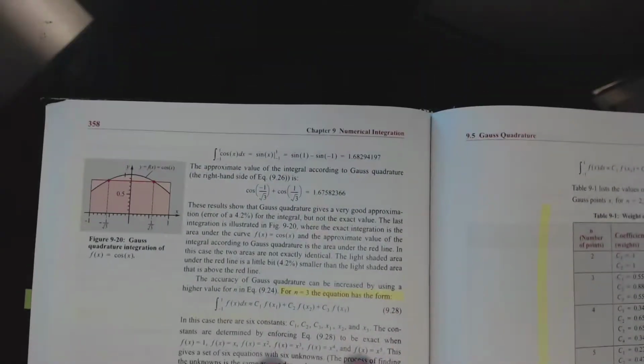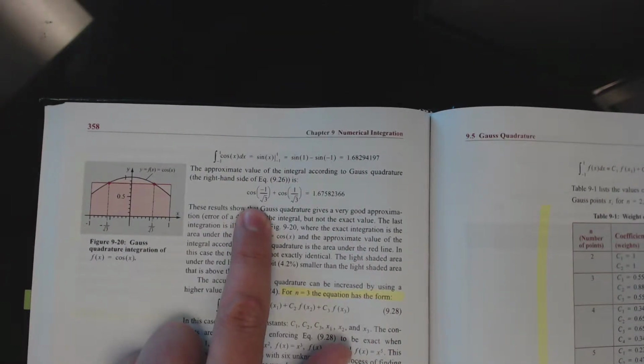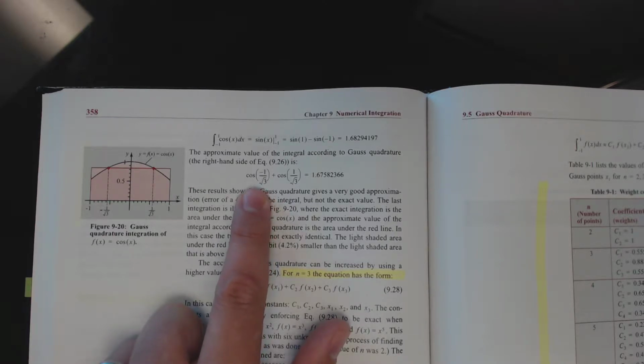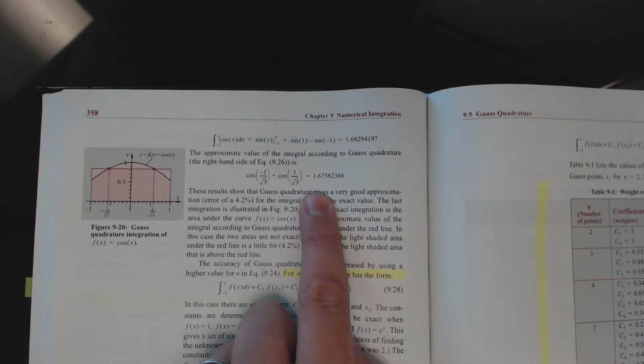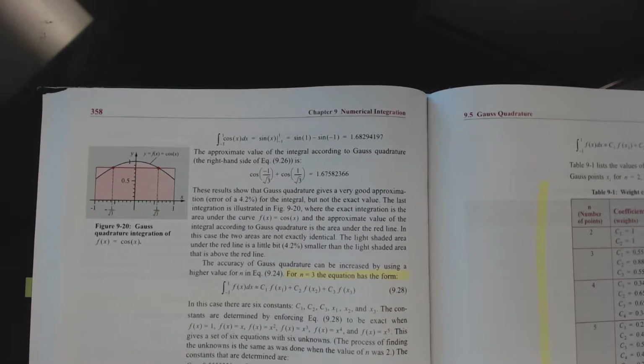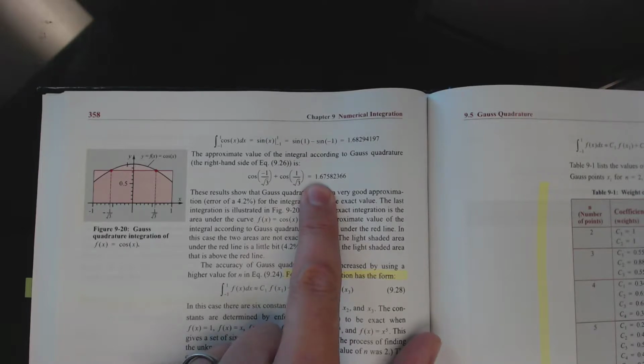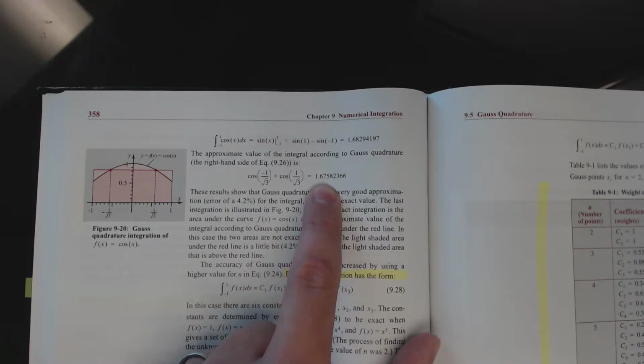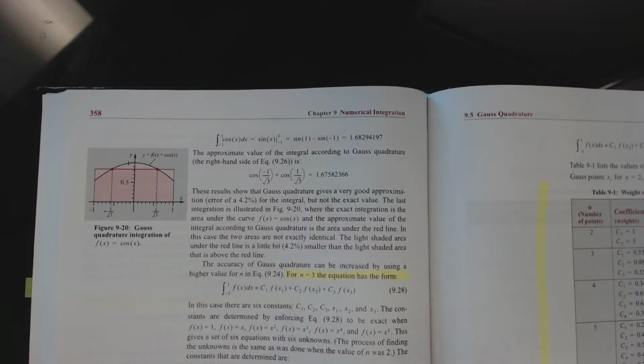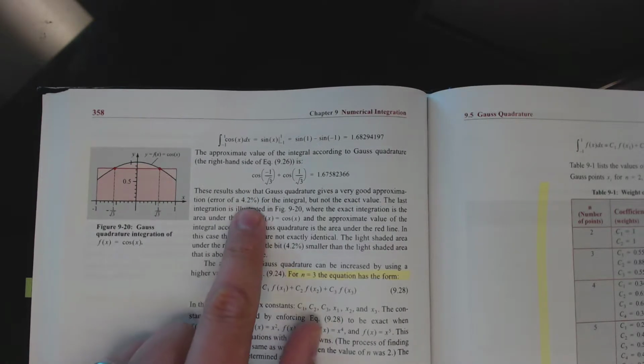Like I think the example they go into is cosine. So for this case, where you have 1s and the sampling location given, if you wanted to integrate the function cosine from -1 to 1, you get an answer of 1.67582366, which, if I can really quickly look at the eventual form, the real answer is like 1.6829. So already, just with 2-point quadrature, you have approximated the actual solution down to a very small percent error, so 4.2%.